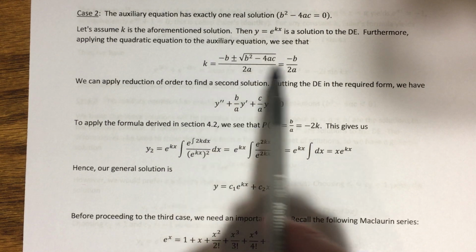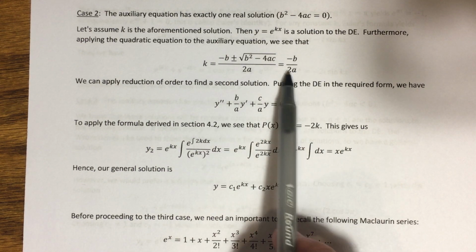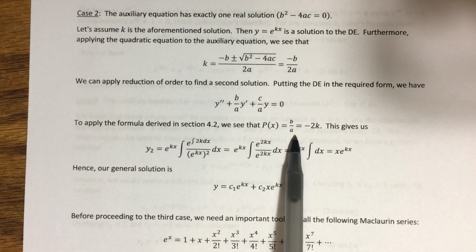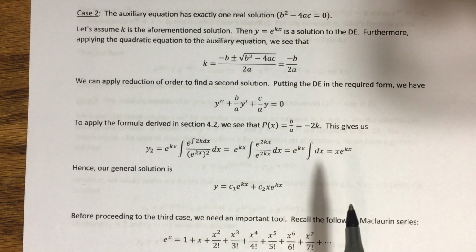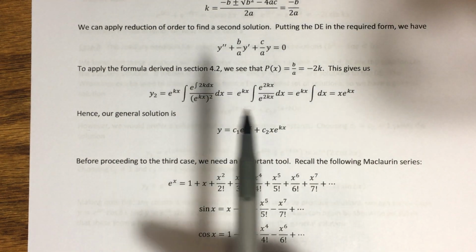But compare that to k. This is equal to -2 times this. So my function P of x, although I'm calling it b over a here, I could also call it -2k. Let's use that, okay? Now we go to that formula that we derived in section 4.2.